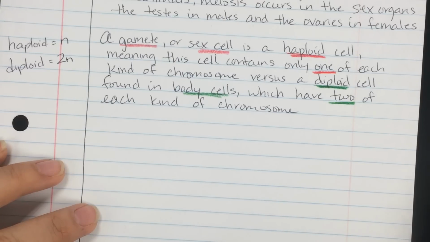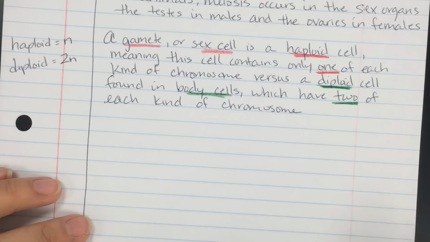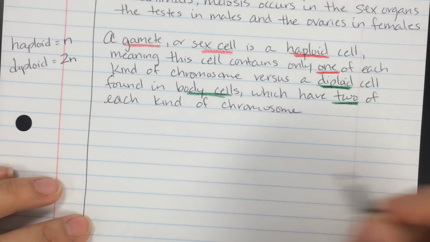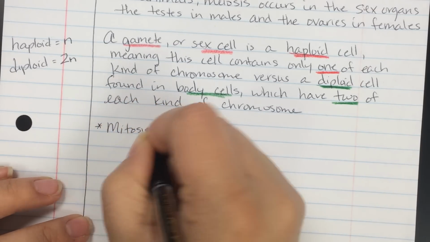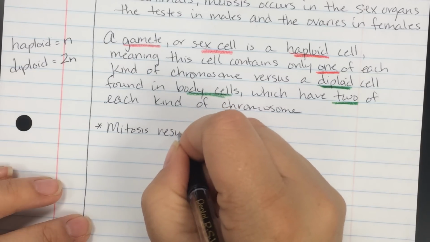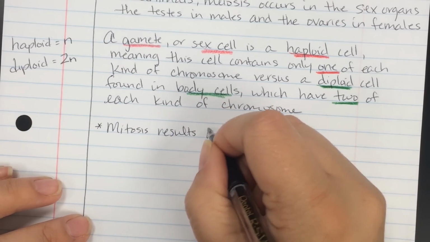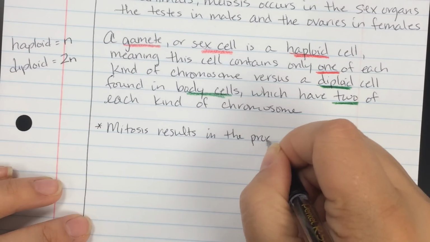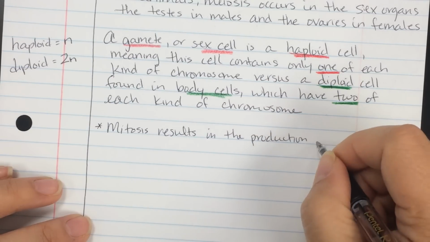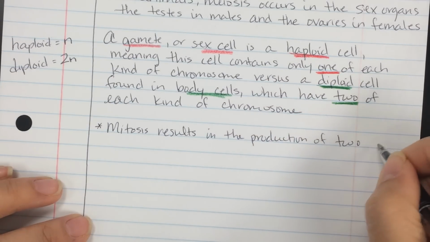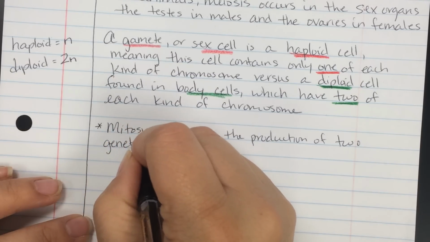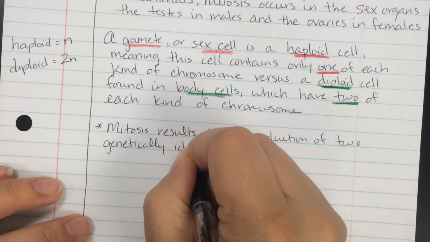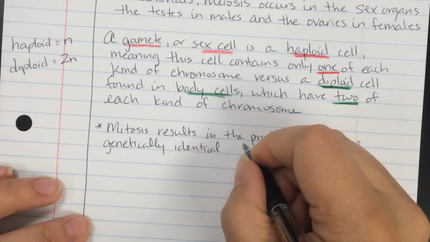So let's talk about what actually is going on in here. Or I take it back. Let's compare it to mitosis. So in mitosis, just a little refresher, mitosis results in the production of those two genetically identical cells.